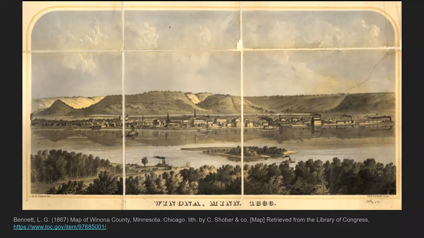But what about this? Well, as a bit of a spoiler, this is a map, and the title of this work is Map of Winona County, Minnesota. And what's interesting is that you see this geographic landscape, but you don't have a presentation of roads, or geographic features or anything like that. What you have is a person standing on a hill or a really tall tree, showing what the city looks like in Winona, Minnesota in 1866.